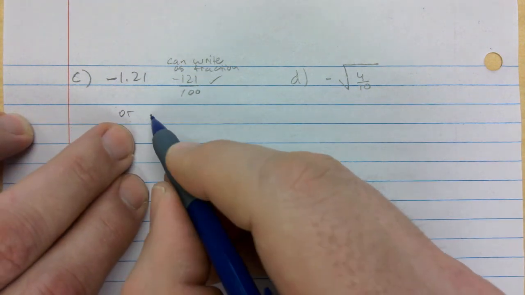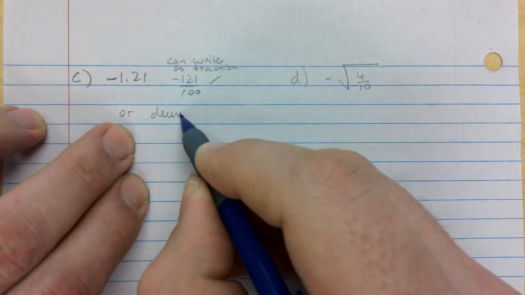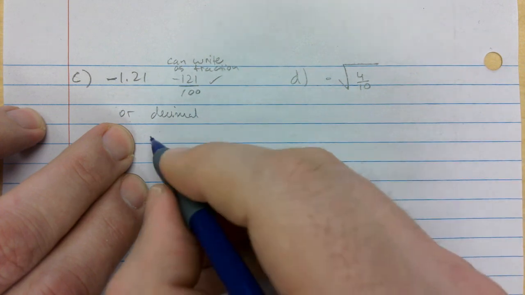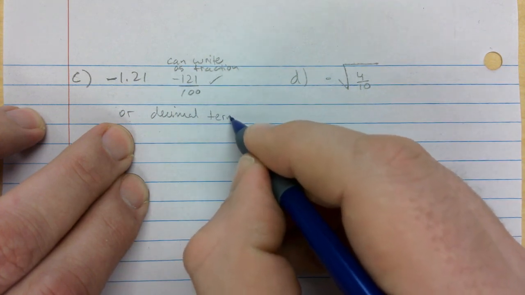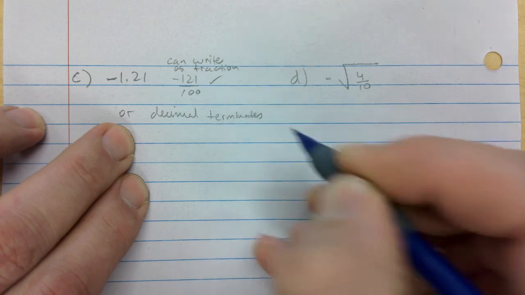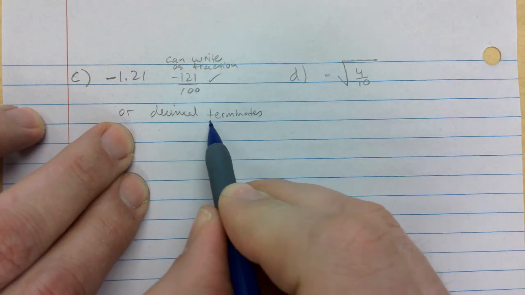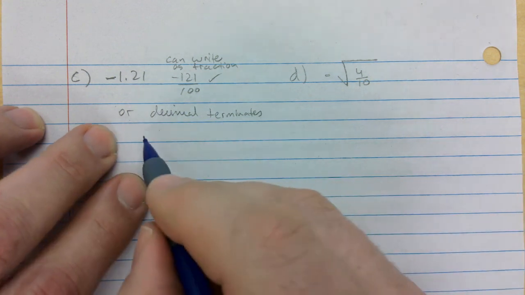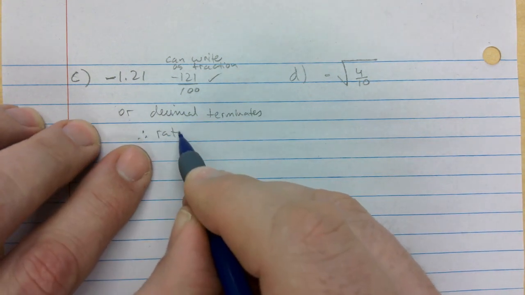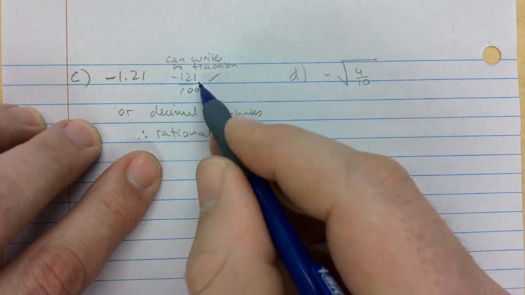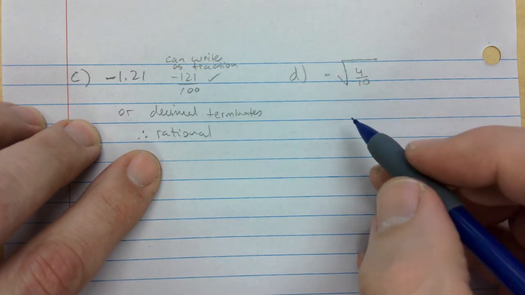Or, decimal terminates. Think of the Terminator, right? If it terminates, therefore it's rational. You don't need to show both. You just need to stick with one.